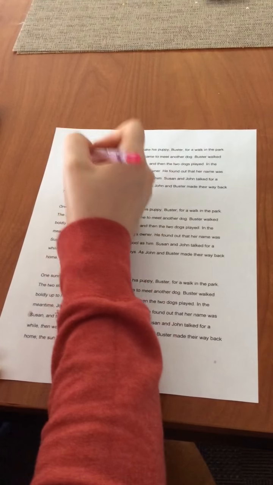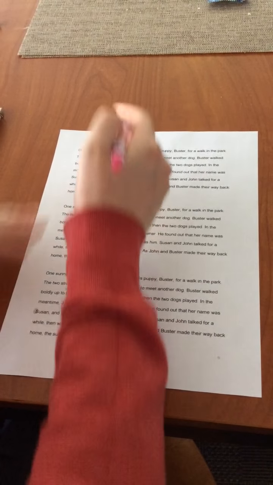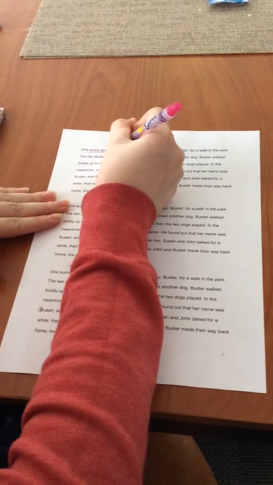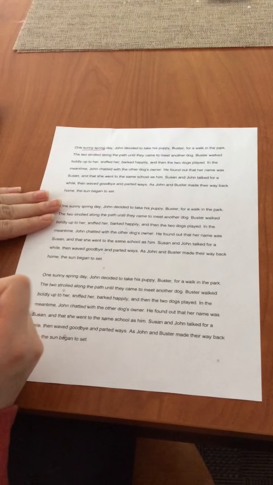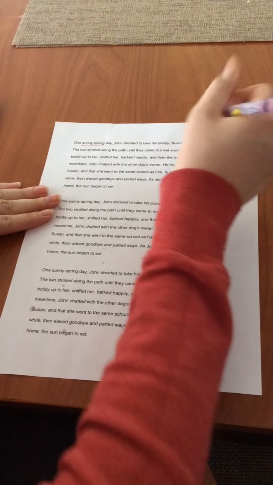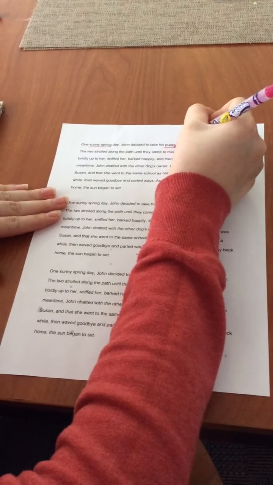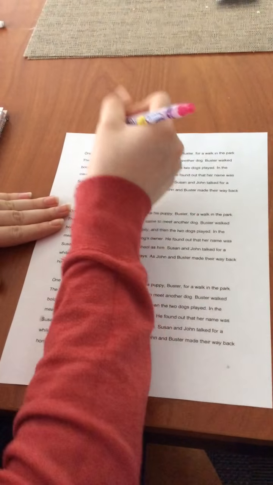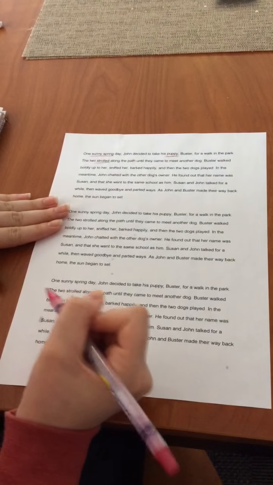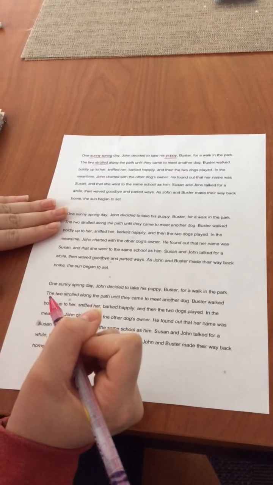Let's start going through. At first, it says one sunny spring day. The author could have just said one day, but they decided to use more descriptive language that gives you a happier picture in your head. The word puppy also makes us think of a little cute dog instead of just the word dog. The two strolled, which sounds more relaxing and casual than just using the word walked.